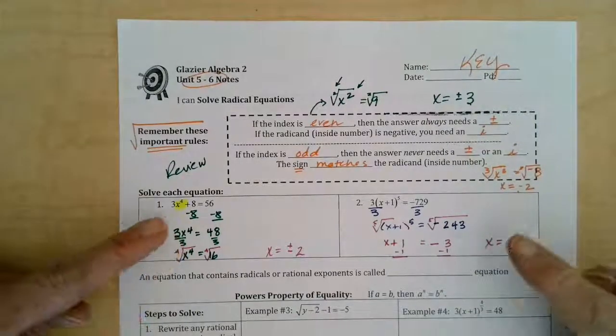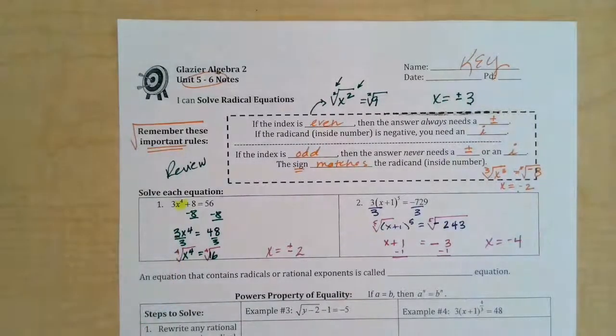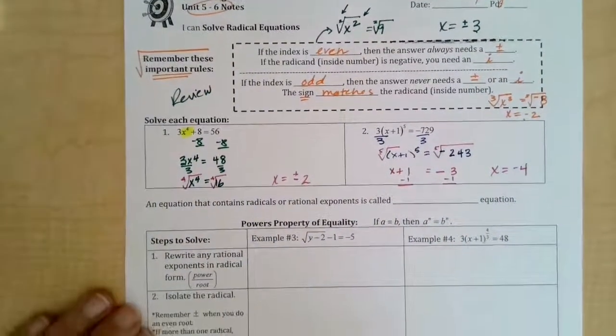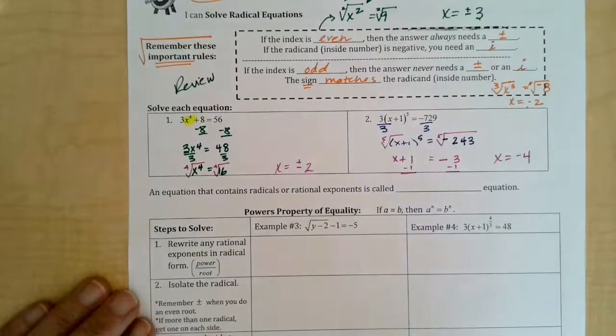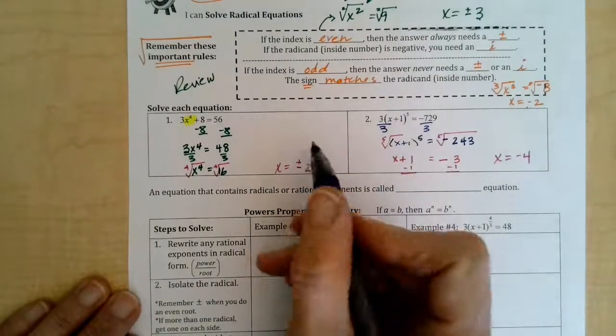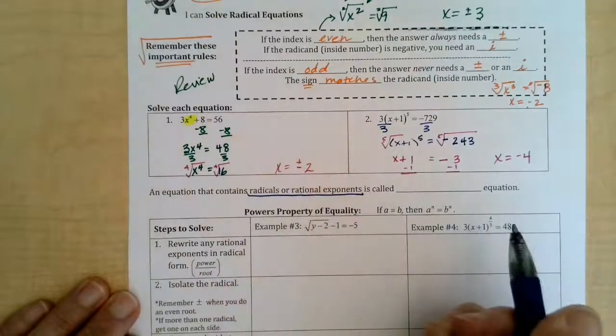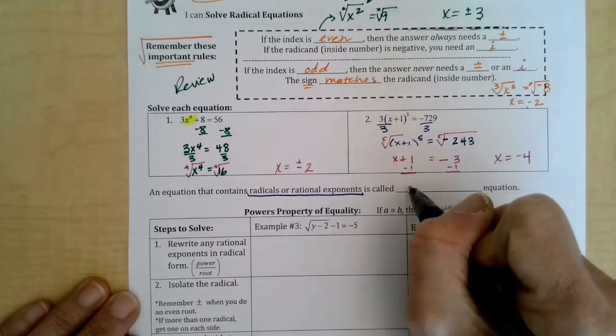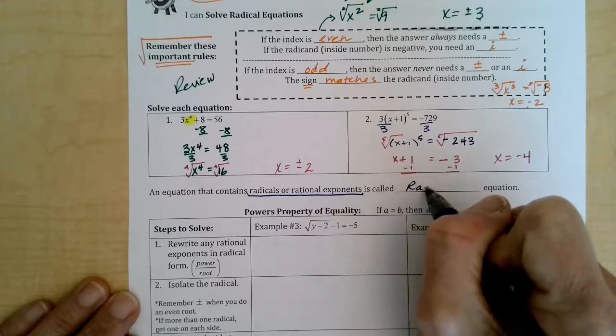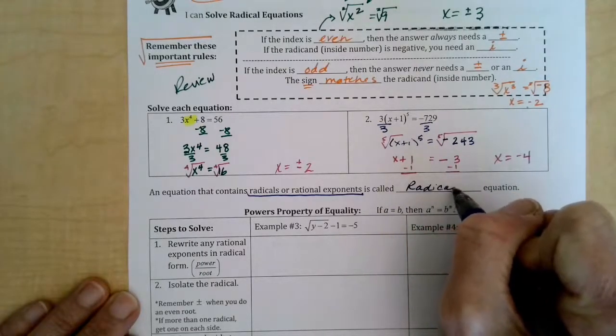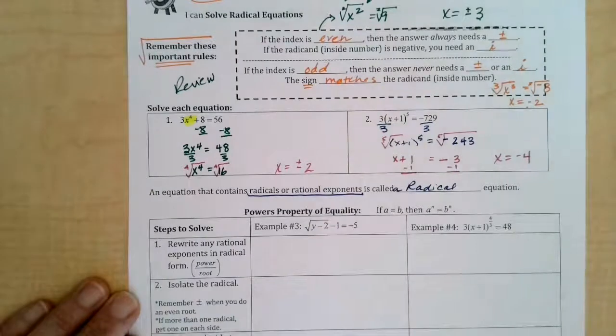So we can find that we can take the square root of each side of an equation, and that's an easy idea for us to understand. So now we're going to talk about the inverse of that operation, and that's if I have a radical or a rational exponent, that means that I'm going to have what's called a radical equation.